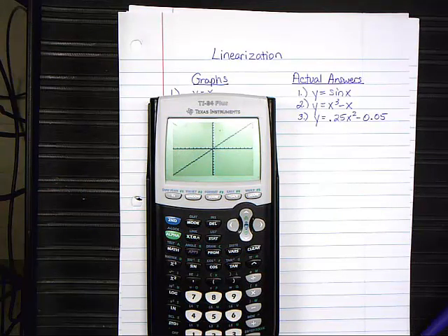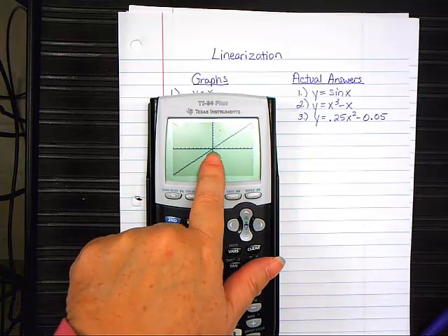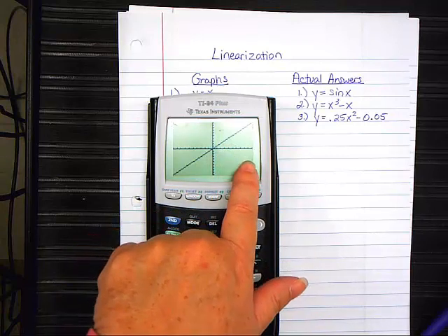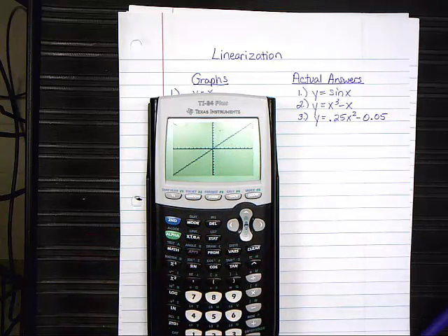Think about it. When you zoom in, it's going to be pretty much tangent to the graph at that specific point. So, if you are trying to find a value on a graph near that point, the line and the curve are going to be very, very close.